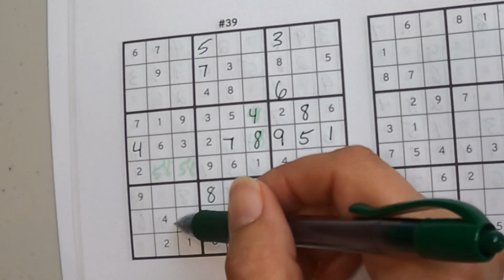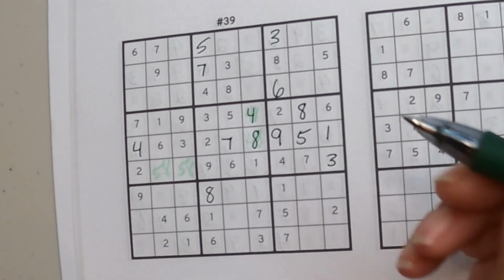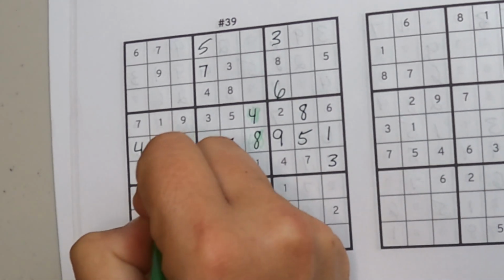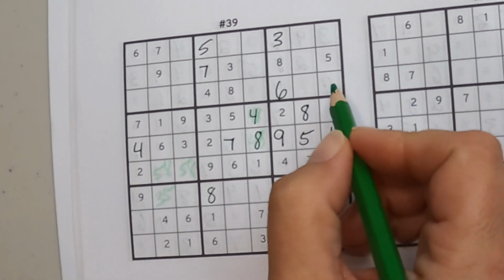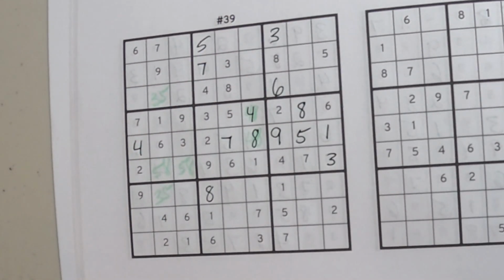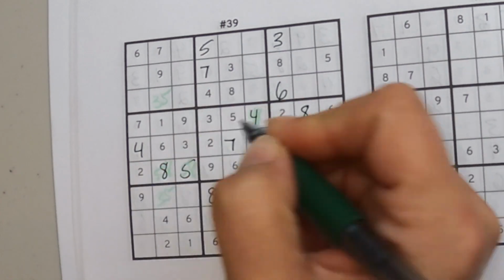For this column, we're missing 3, 5, and 8. We've got the 8 here, so 3, 5. 8 here, so 3, 5. That means the only place our 8 can be is here, and that 8 makes this our 5.